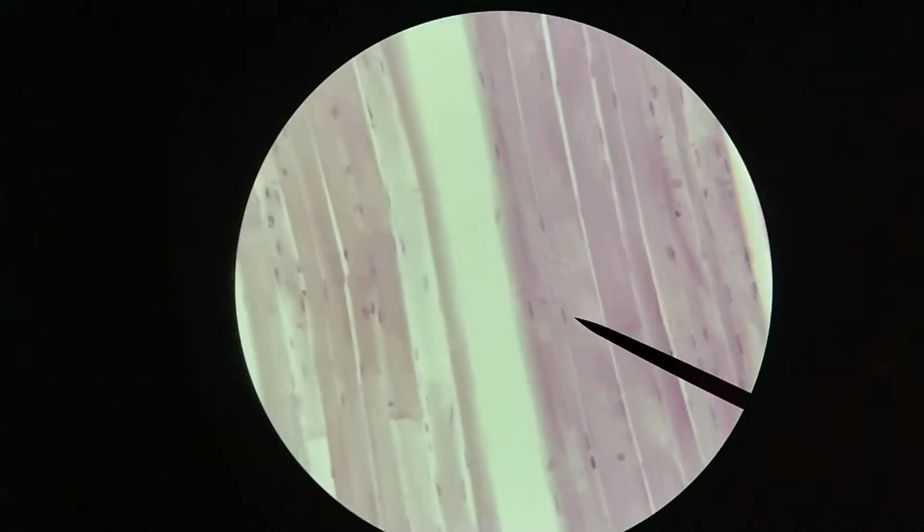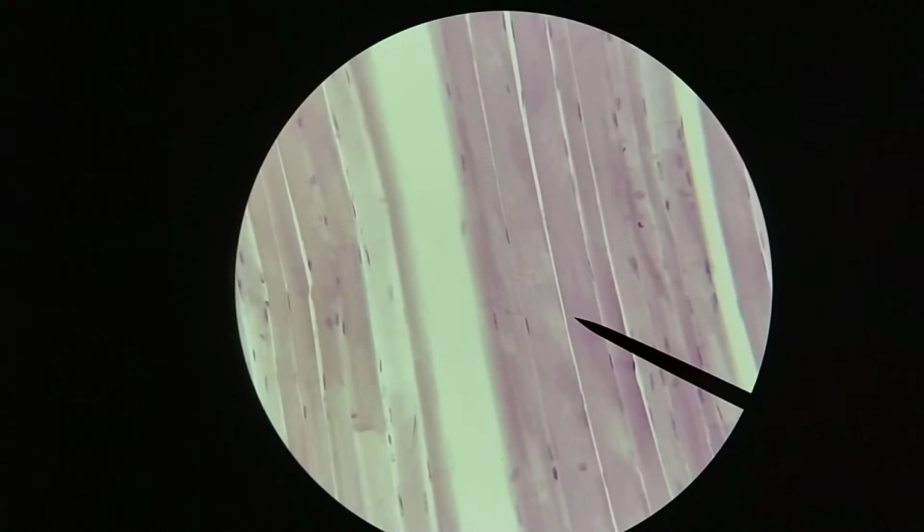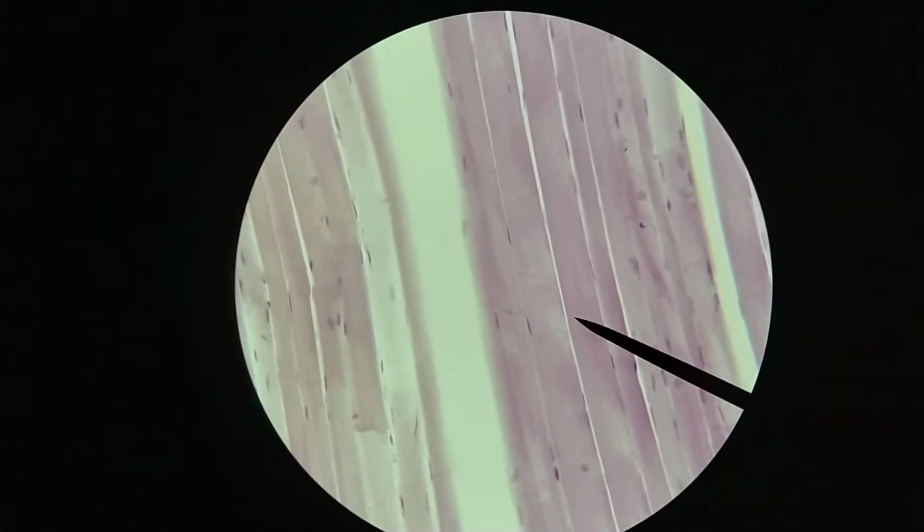Now let me see if I can get to a higher magnification and see if we can find some striations here. Striations aren't always easy to see under the light microscope. If you don't have a really well stained slide, you don't usually see them. So you really just rely on the thickness of the fiber, the length of the fiber, and the multinucleated nature of it. And again, the nuclei are eccentric because the cell is just completely filled with protein, with myofibrils, and so everything else just gets pushed over to the edges.